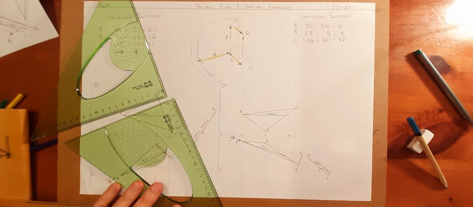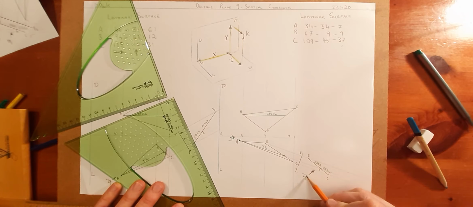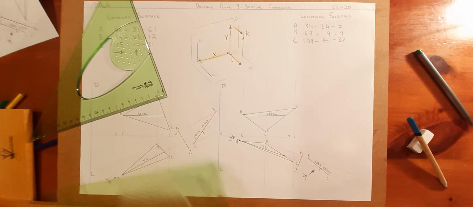Now we want to see the true shape of that. That was what I said was our goal for this one. So if you want to see something as its true shape, you look in at 90 degrees there.